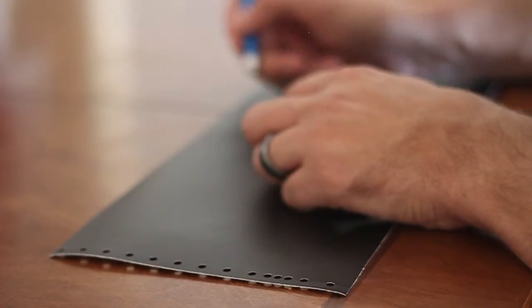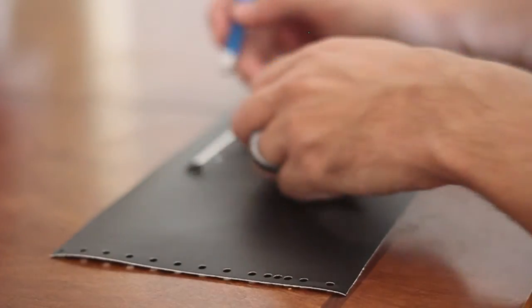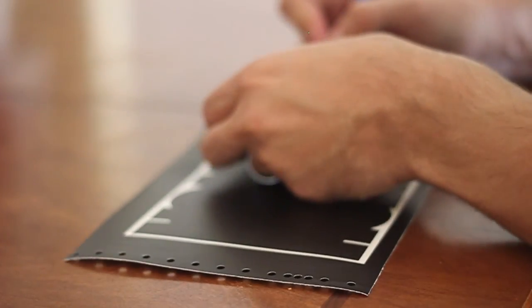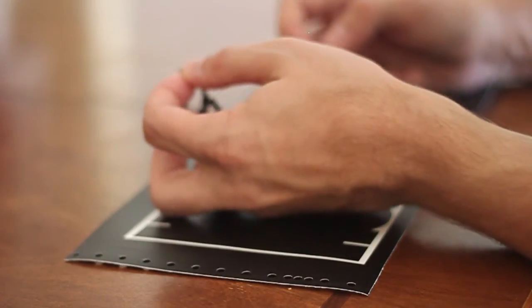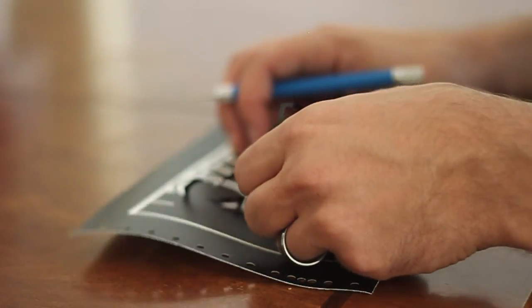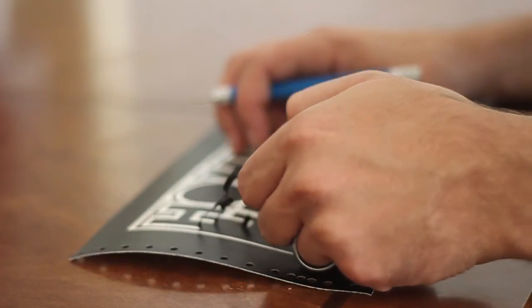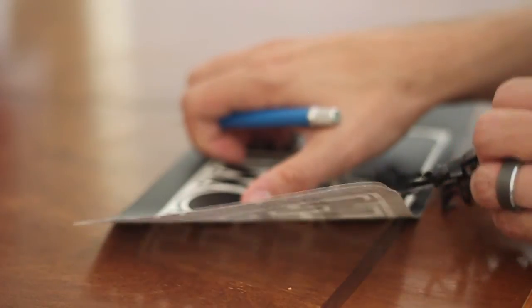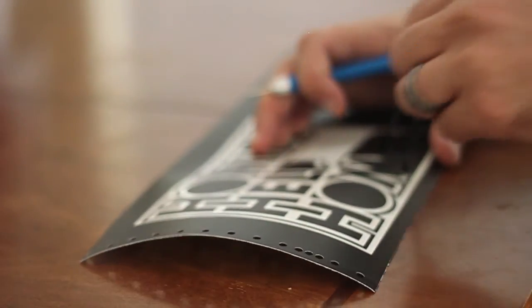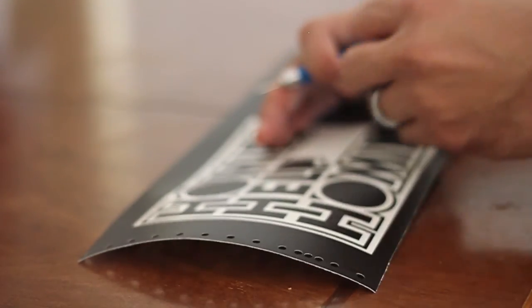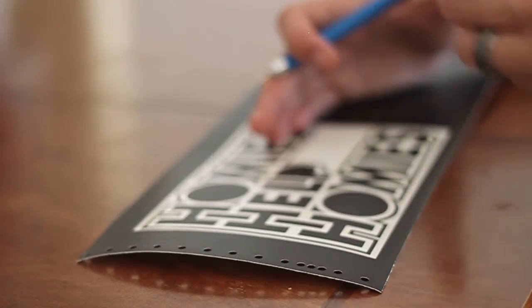So we're going to go ahead and weed this now. I'm going to pull out the excess all around it first. And then we'll pull out the inside layer. Sometimes you've got to be a little bit more careful than others depending on how much detail there is. This isn't too bad. Just want to make sure I don't pull off anything I'm not supposed to.